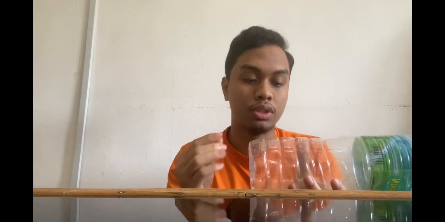So for part A, we need a balloon, thumbtacks, and a bottle. First of all, we need to put a hole into our bottle.